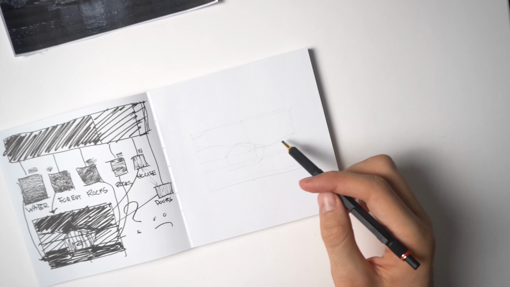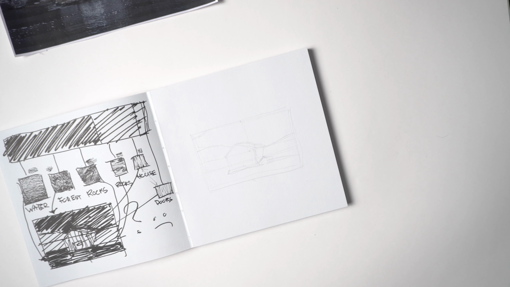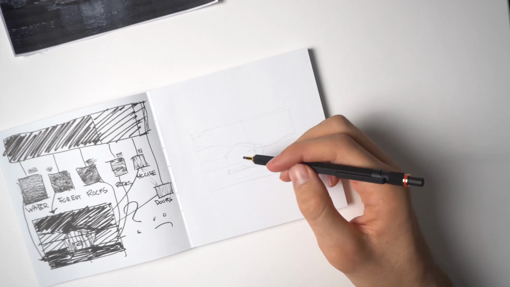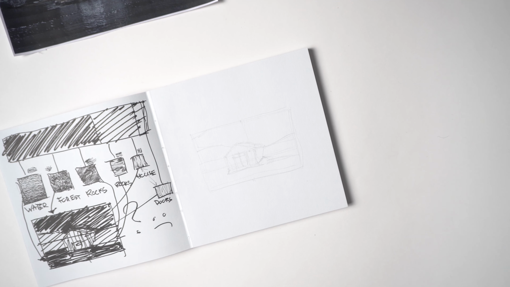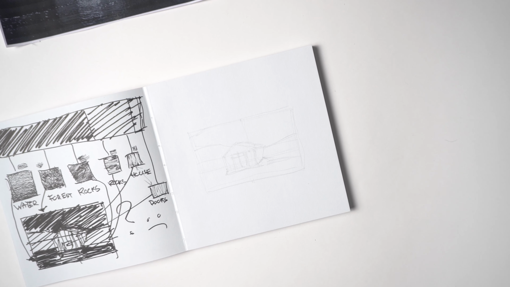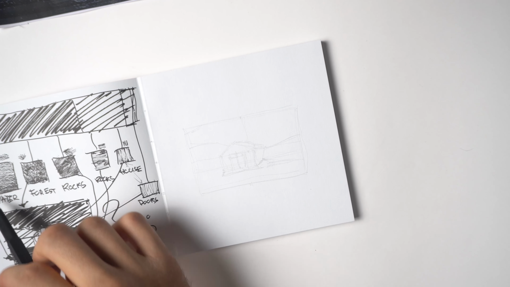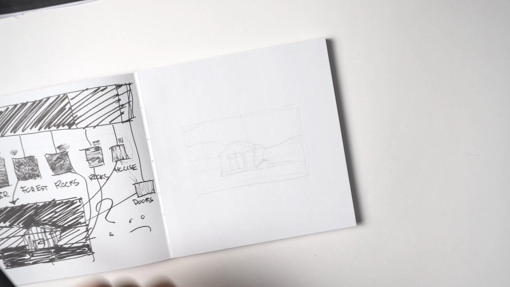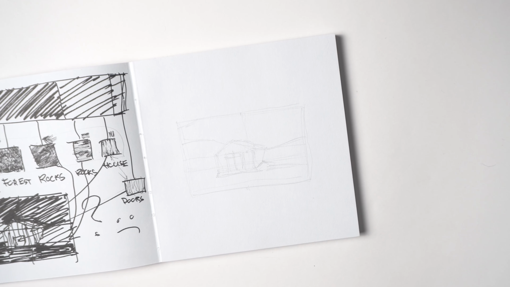So don't rush and be as precise as you can. When the frame is done, just draw the picture all over again, this time just with a pencil, and very, very lightly, very gently, because we don't need those hard lines.